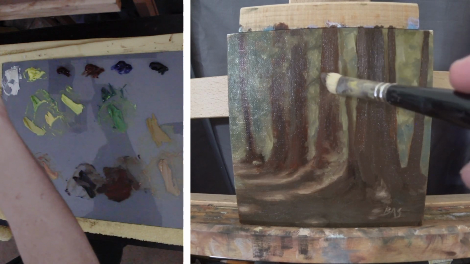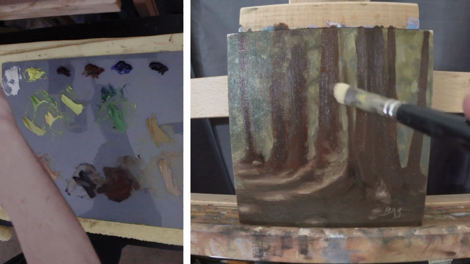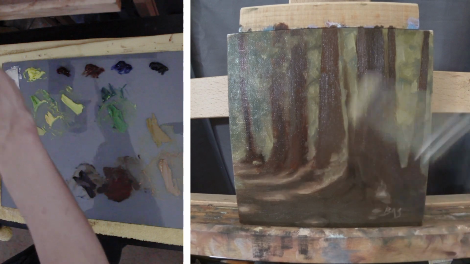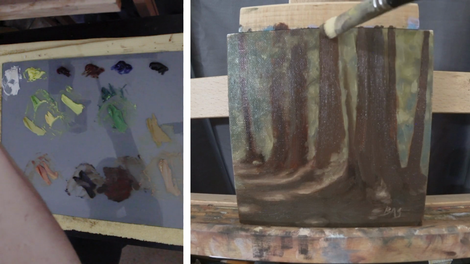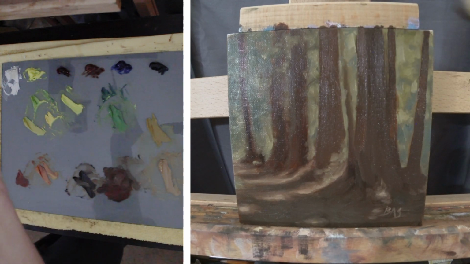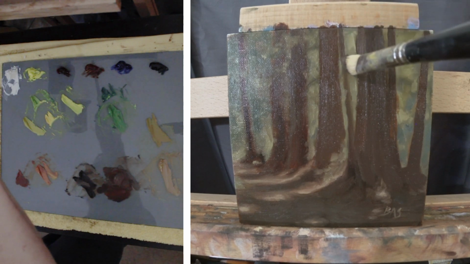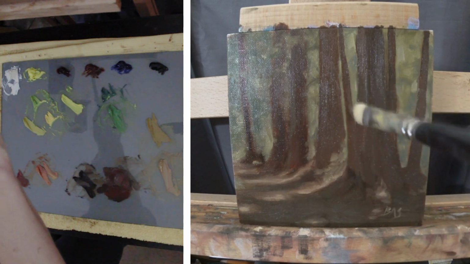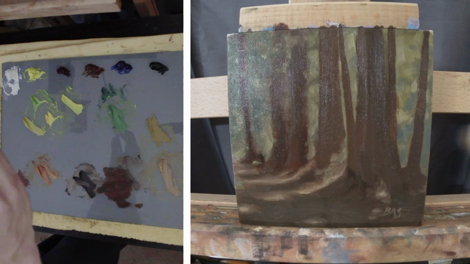I'm going to use that background to kind of sculpt some of the tree shapes and overlap the trees, just try to make it look as realistic as possible, as wild as possible. You know, this is a redwood forest, so this is like a wild, ancient forest. So that's what I want to keep in mind.